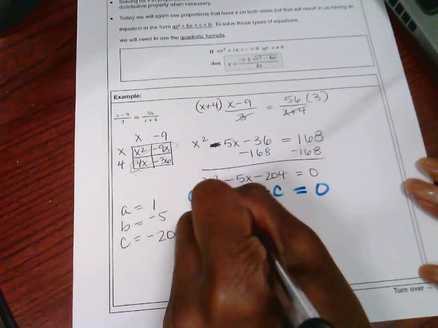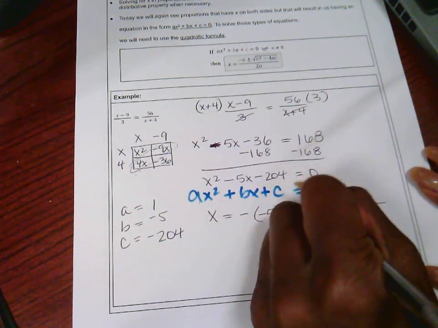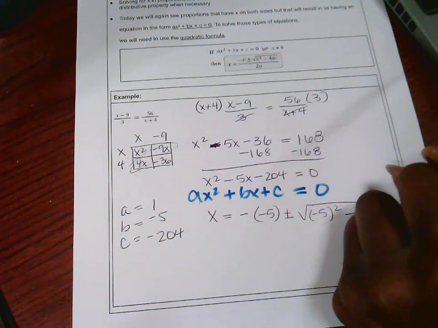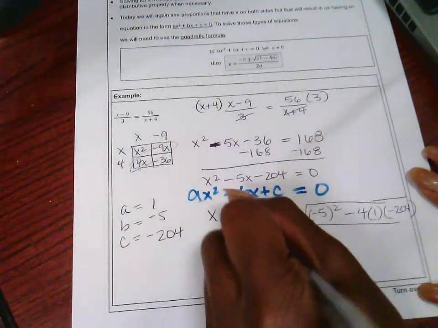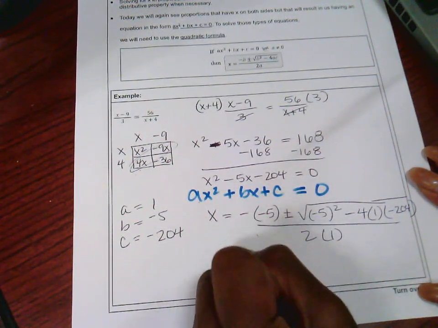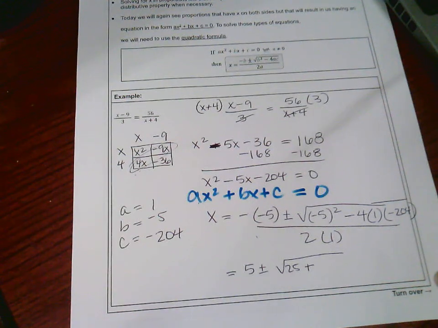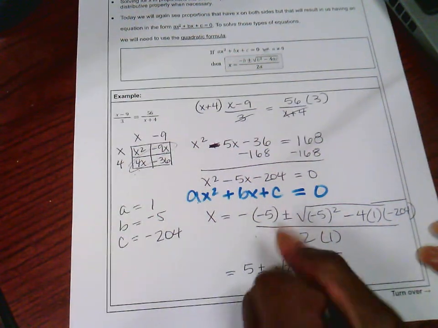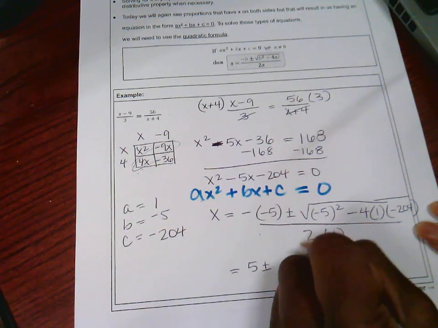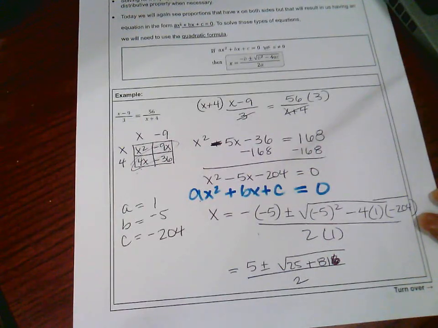We get x equals negative 5 plus or minus the square root of negative 5 squared minus 4 times a, which is 1, times negative 204, all over 2 times 1, which equals, a negative and negative is a positive, so 5 plus or minus the square root of 25 plus 204 times 4, which is 816, all over 2. If we add that, that's 25.